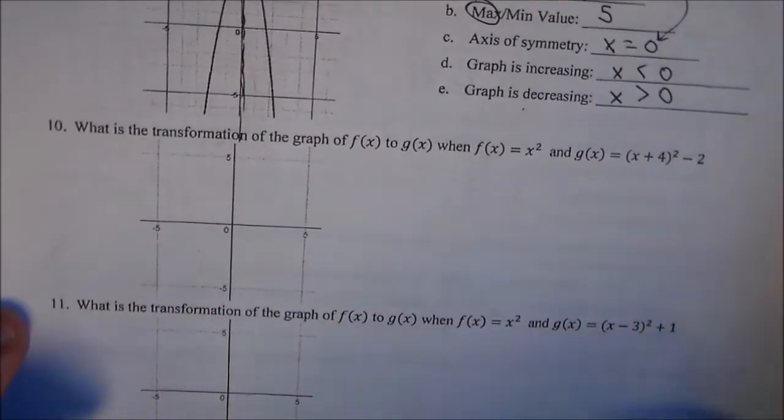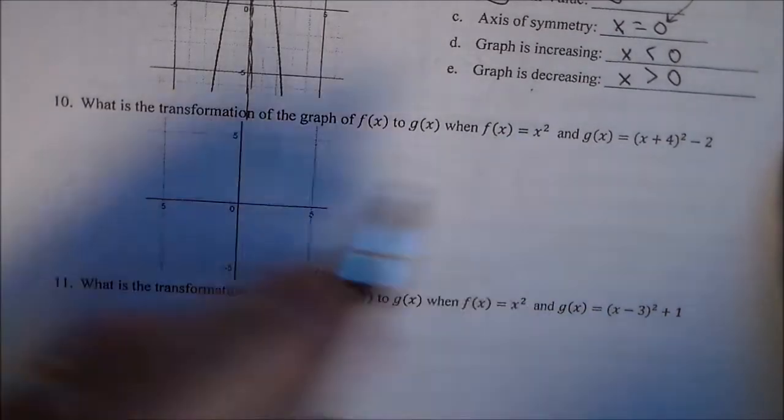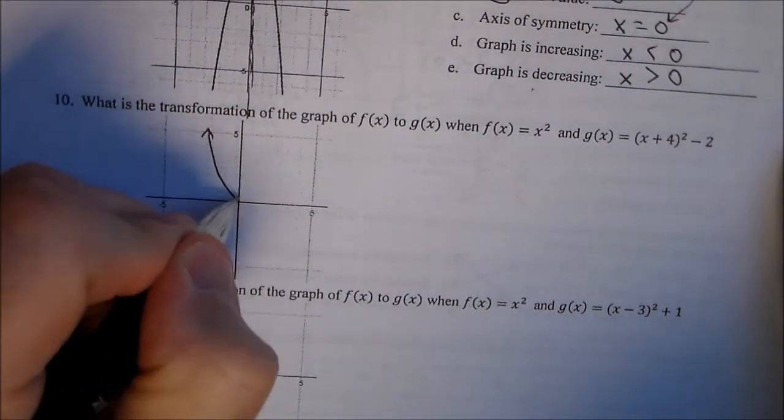Okay, on to number 10. We have f of x equals x squared, so that's just our normal x squared right here.